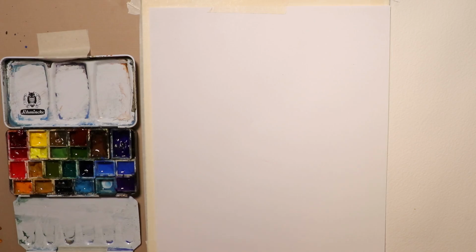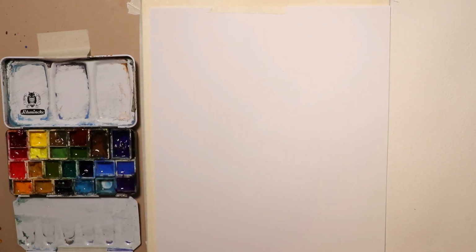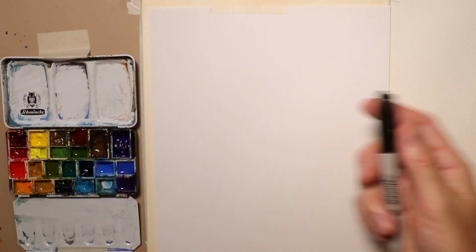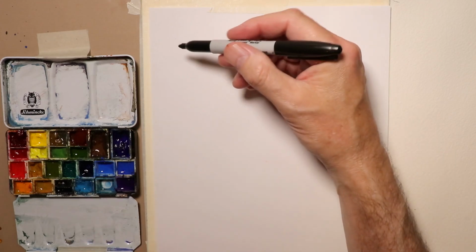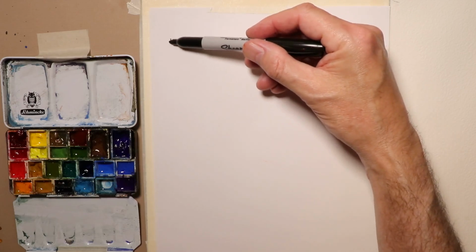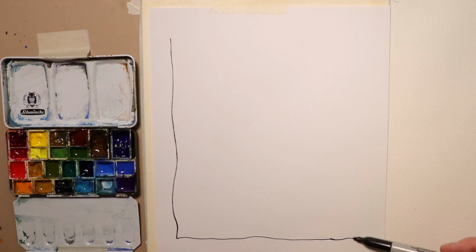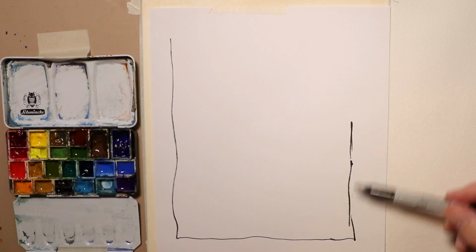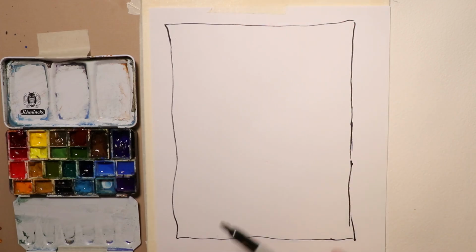So just as we go here, we'll talk about different things. But the first thing I wanted to do is show you, I'm just using some printer paper here. And what I'll do is take a Sharpie marker like this, and we'll make our border. So we're going to create our border that we would consider like the frame of our painting, or maybe the mat that goes around our painting. So we're going to have our basic dimensions of our paper like so.